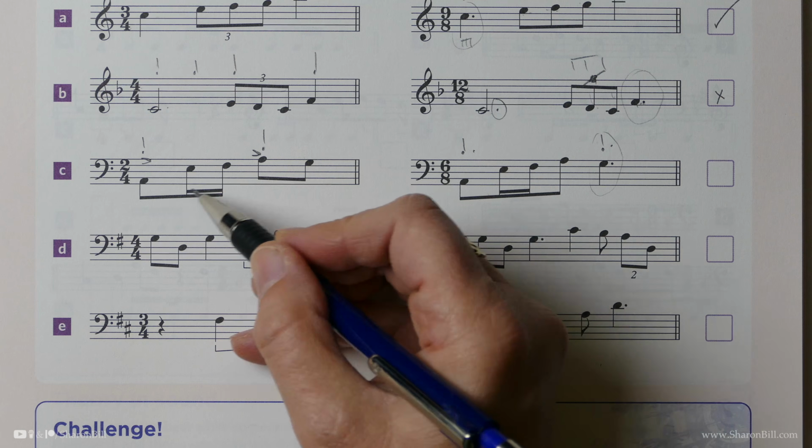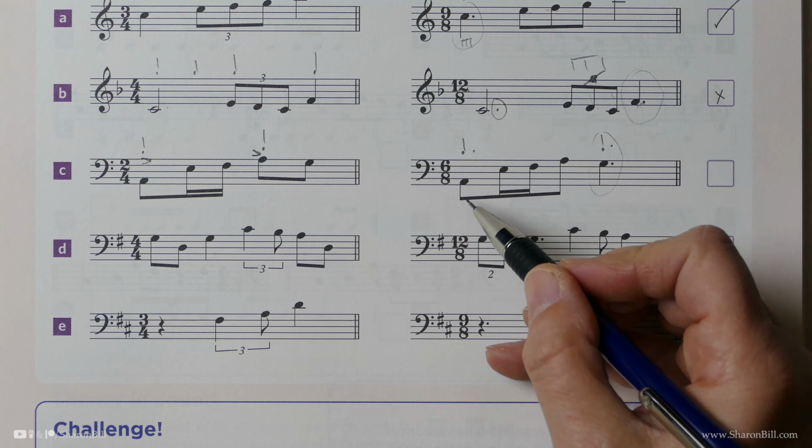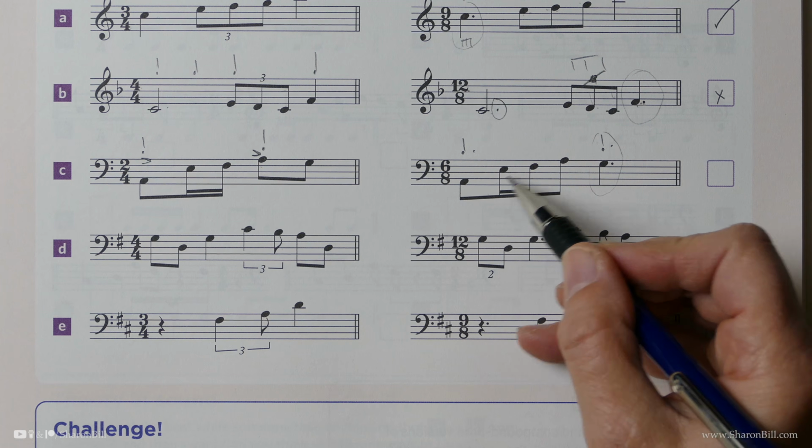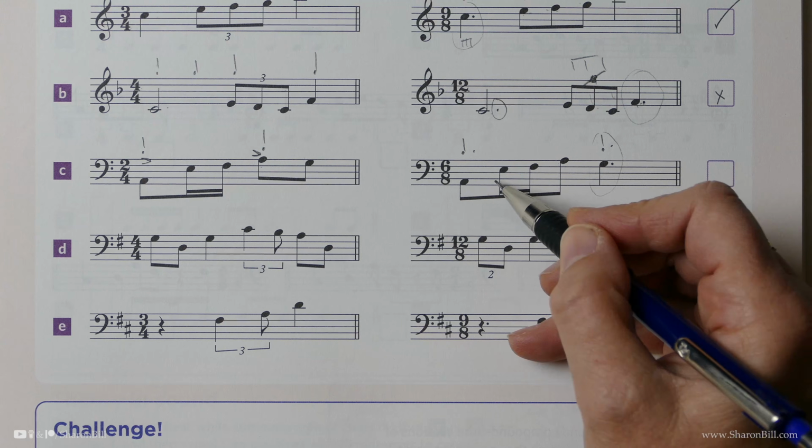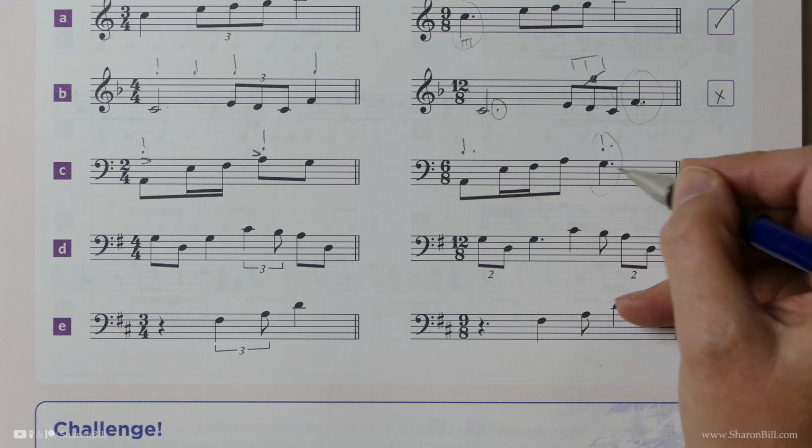We've got 1 and a 2, where here we've got 1, 2 and 3, 1, 2, 3.